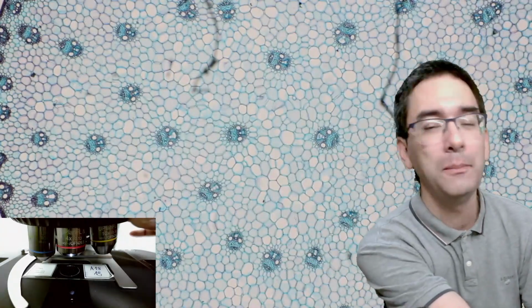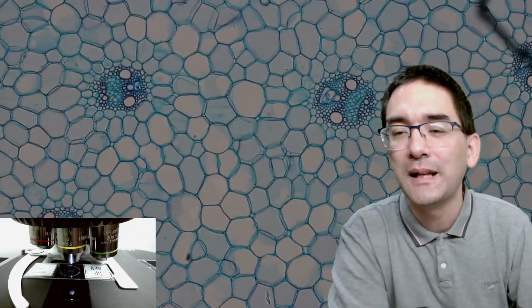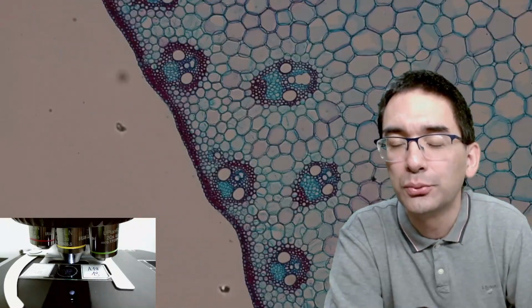Let me go up a little bit with the magnification here. Here we go. So that is maize now, and that's a monocot. And those cells, they transport also water up the plant and nutrients and sugar, the products of photosynthesis, down the plant. So I just wanted to share this with you so that you see that you can also see the differences between the different types of flowering plants under the microscope.